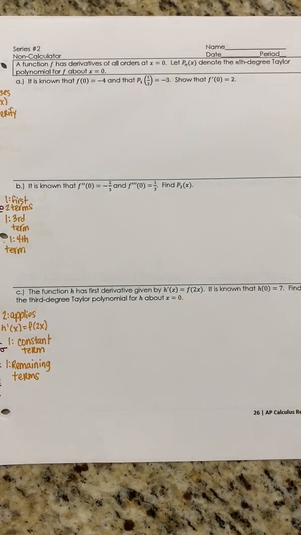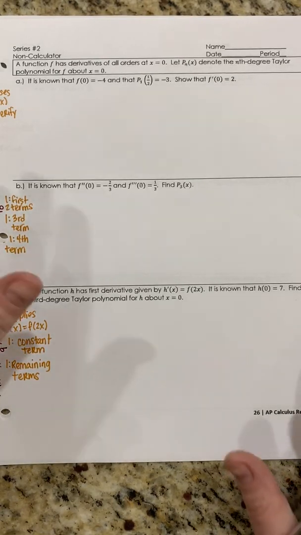So a function f has derivatives of all orders at x equals 0. Let Pn of x denote the nth degree Taylor polynomial of f about x equals 0. It's known that f of 0 equals -4 and that P1 of 1/2 equals -1. Show the first derivative at 0 equals 2.